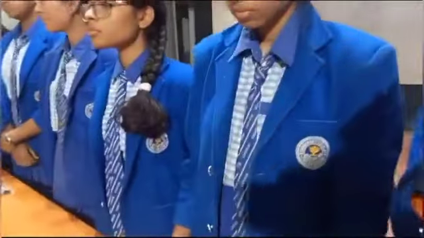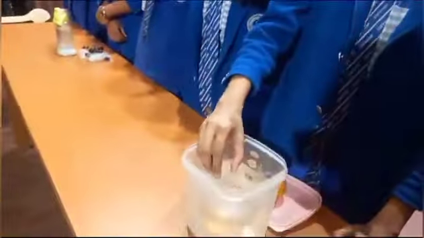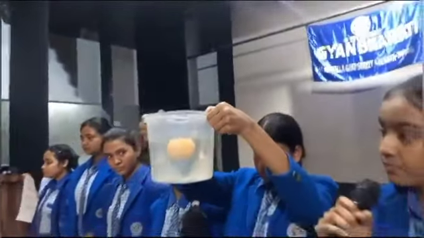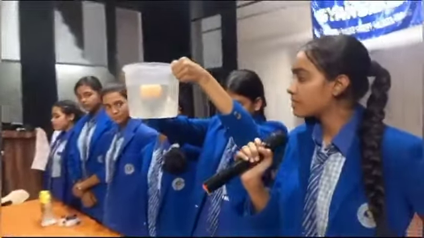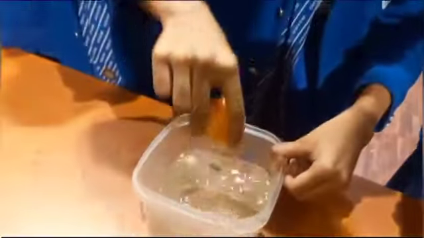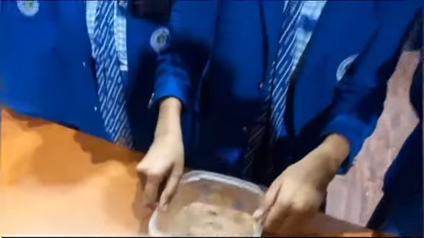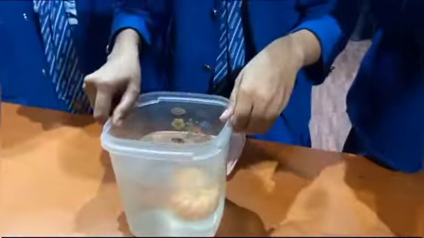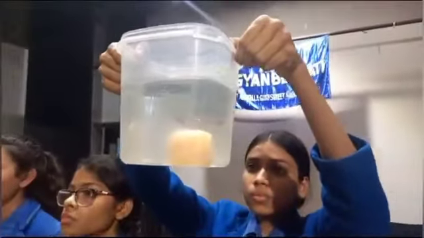Now she will be immersing the orange without the peel. Let's see what happens. The orange without the peel will sink.